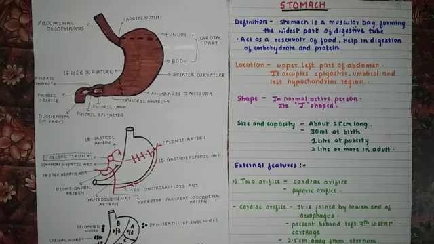Stomach is a muscular bag forming the widest part of the digestive tube. It acts as a reservoir of food and helps in digestion of carbohydrate and protein. So as we all know, stomach is a muscular bag which stores the food and it is a part of the digestive system. Location: it is located in the upper left part of the abdomen. It occupies the epigastric region, umbilical region and left hypochondriac region.